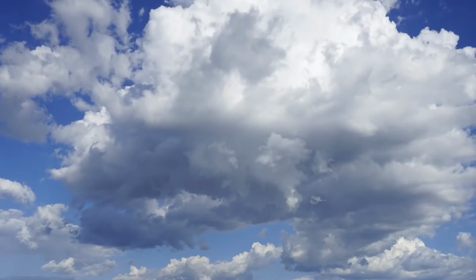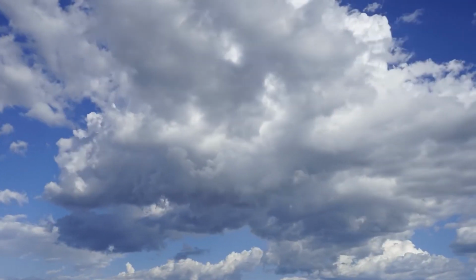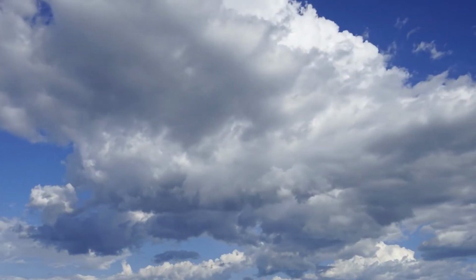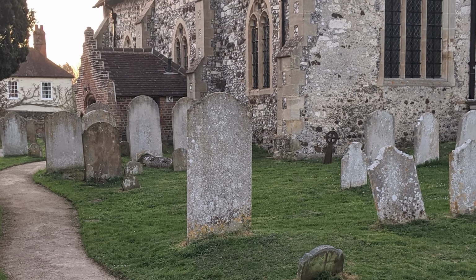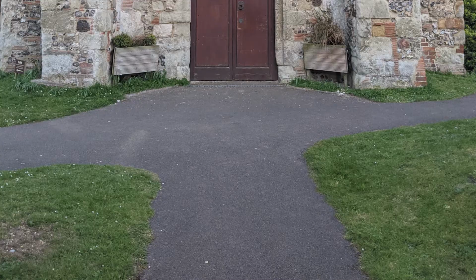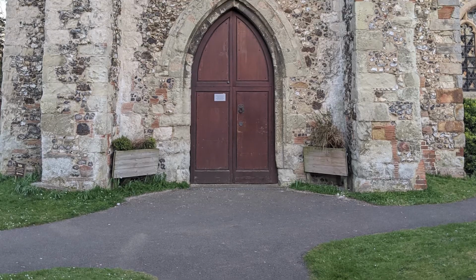Number 41. Look at the clouds. Can you spot shapes that remind you of each person? Number 42. Invite them to church, whether it's an online service or for when we return.